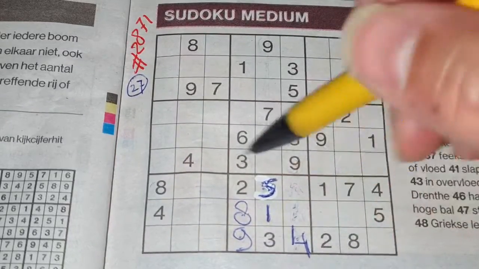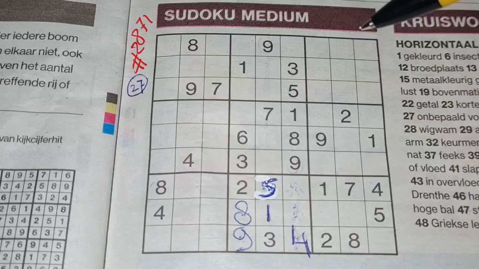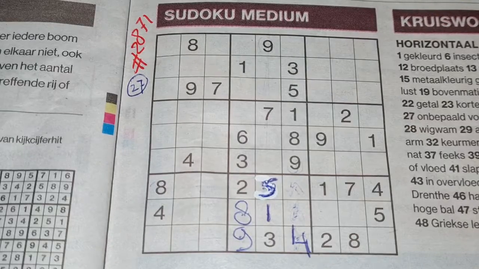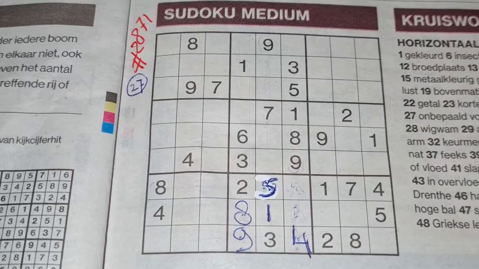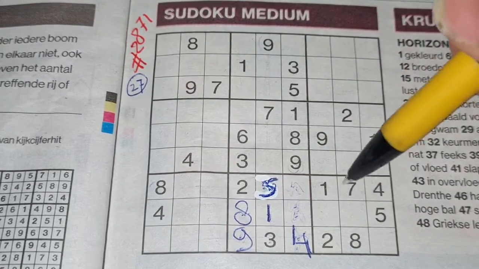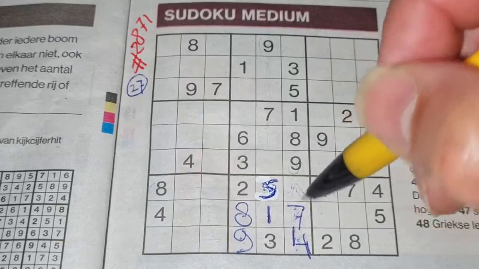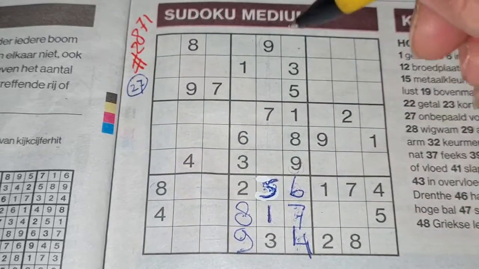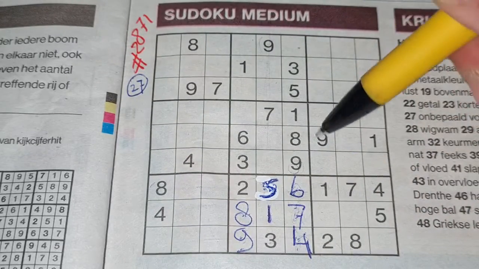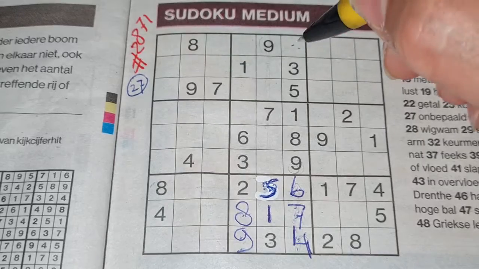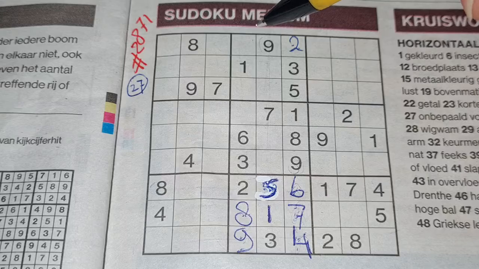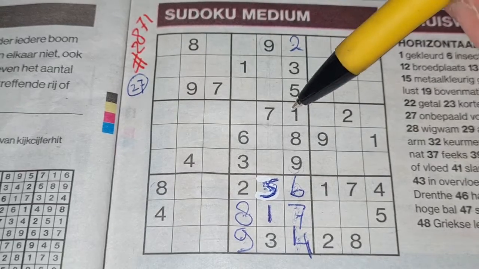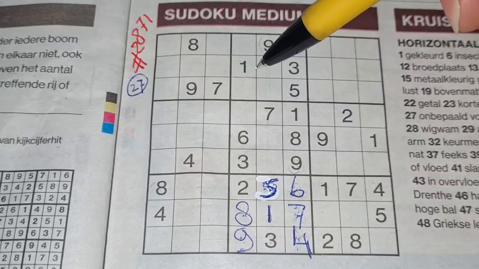2 numbers left in this big square, for the numbers 6 and 7. We see here 7, no 7 there. 7 should be here and the 6 goes there. 1 number left in this column for the number 2. The 2 is missing. So, let me see. 5, 2, 4, 5, 2.